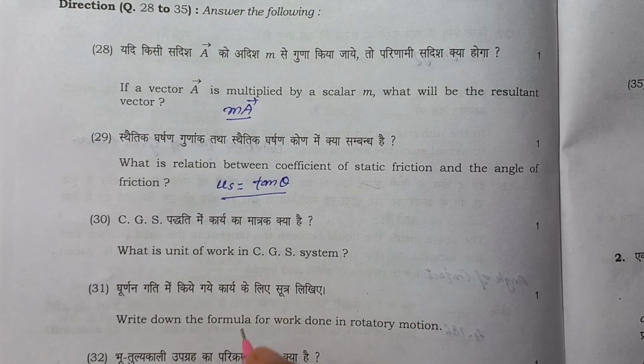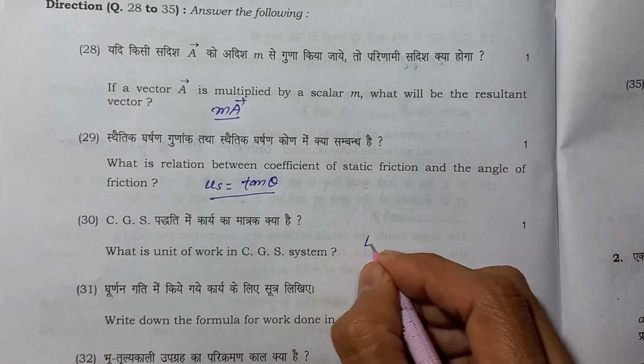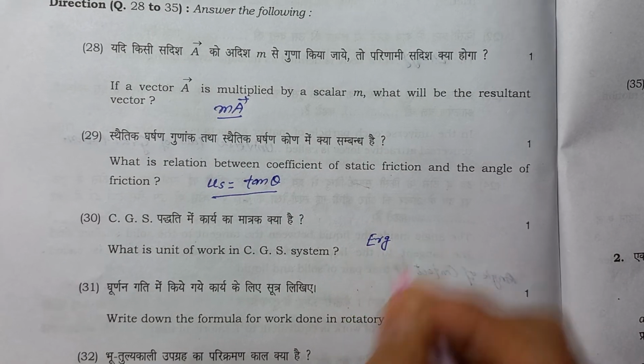What is the unit of work in CGS system? It will be erg.